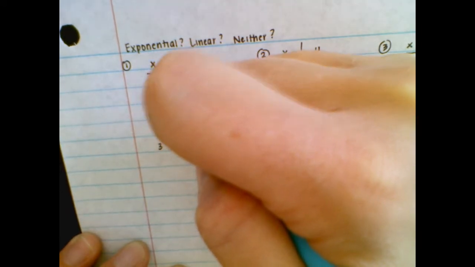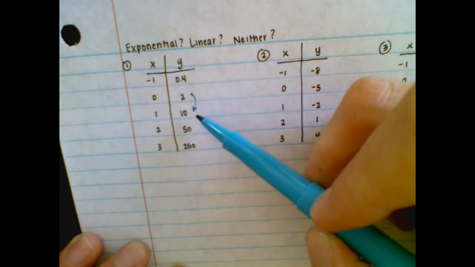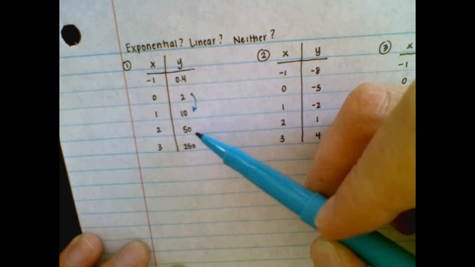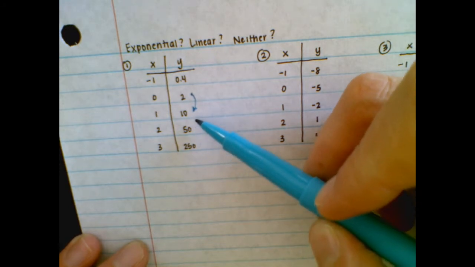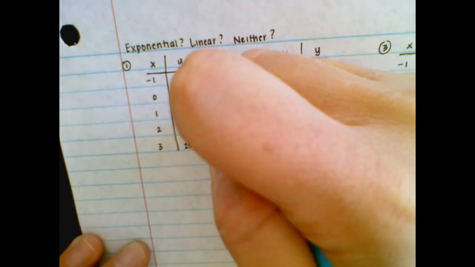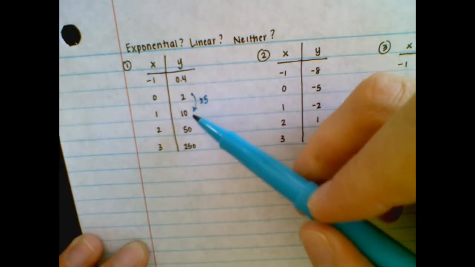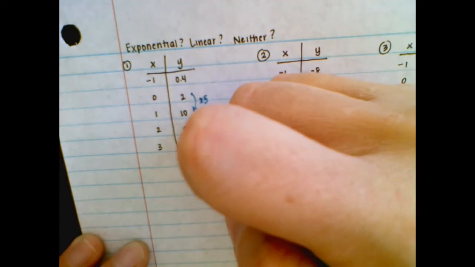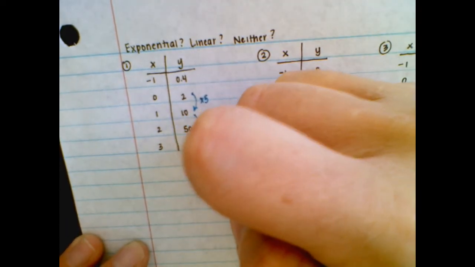So before I decide what the pattern is between these two numbers, I'm going to also look at the pair of numbers below it. So 10 to 50, I could be adding 40, or I could be multiplying by 5, which fits that pattern I was talking about up here. So to get from 2 to 10, I could be multiplying by 5. From 10 to 50, I'm multiplying by 5.